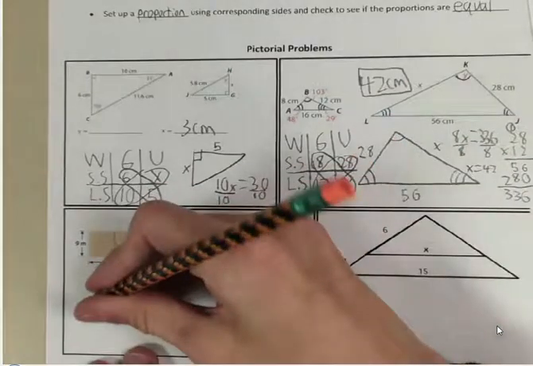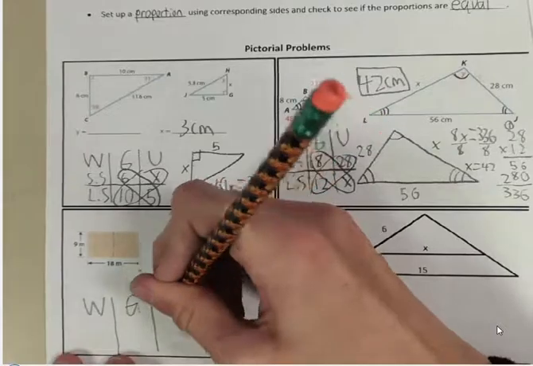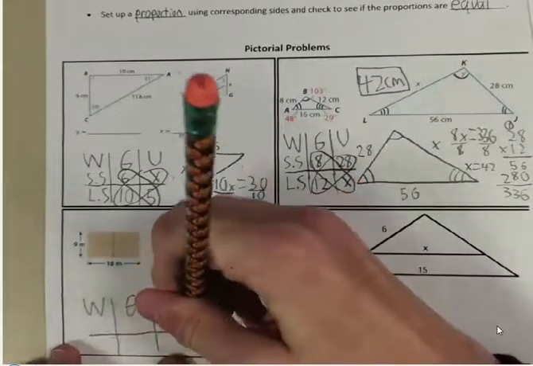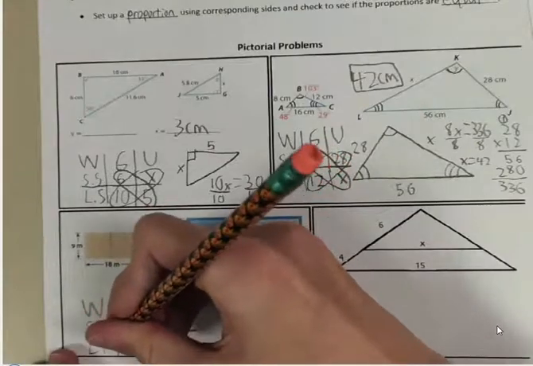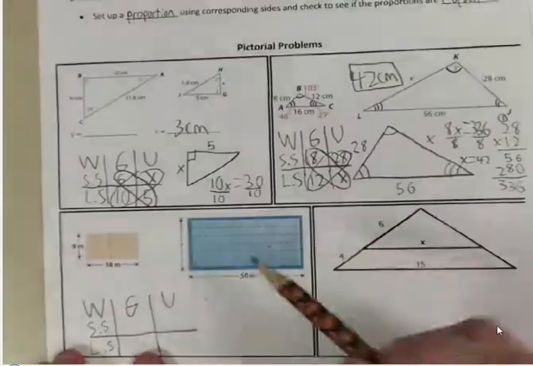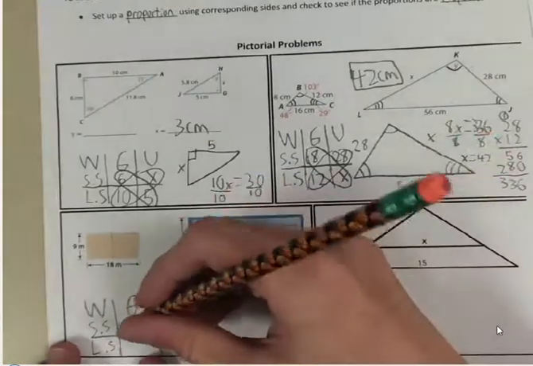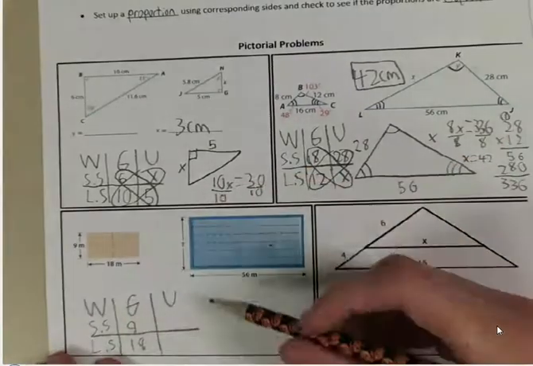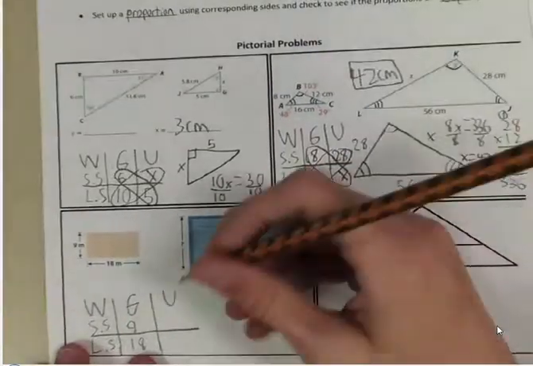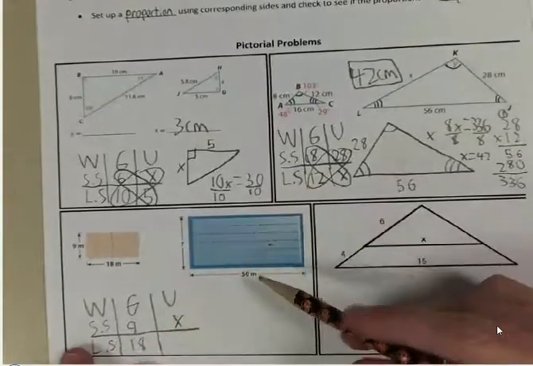We just make our WGU chart. And short side over long side like usual. Then what we are given in this triangle is 9 and 18. 9 is obviously the short side since it's smaller. So 9 and 18. On this one we do the same thing. Our short side is a question mark, which we're going to put as an x since we recognize the x. 50 is our long side.